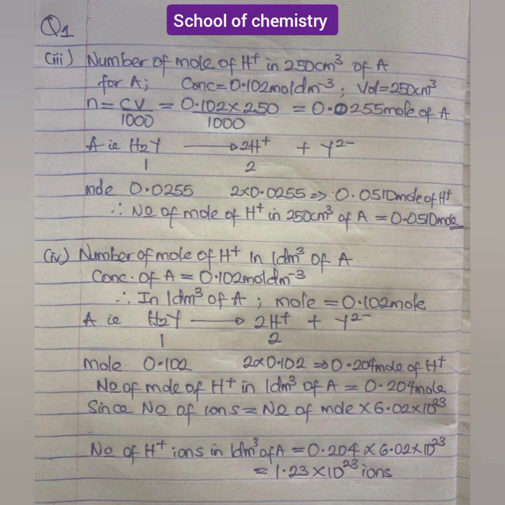So when you have concentration and volume in this format, I believe the easiest thing is to convert it to mole. And how do you do that? By using the formula. The formula is N is equal to CV over 1000. So that's 0.102 multiplied by 250 divided by 1000. So if you do that, our mole should give us 0.0255 mole of A. Now, I've always highlighted the fact that your answer should be in 3SF, 3 significant figures, for you to score. So that means your answer should be 0.0255, not 0.025. So that is the mole of A.